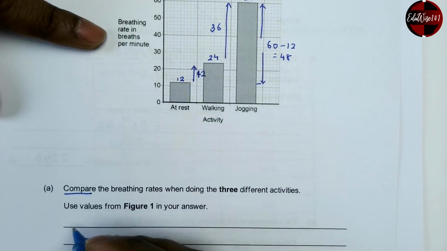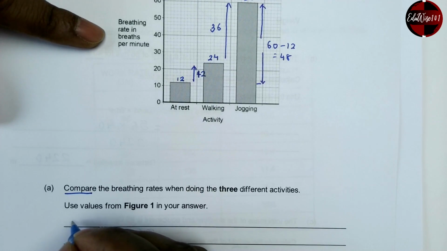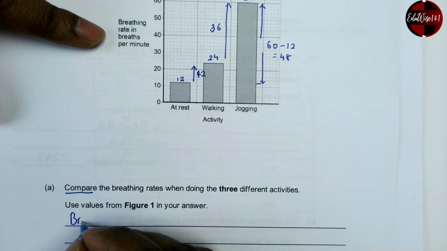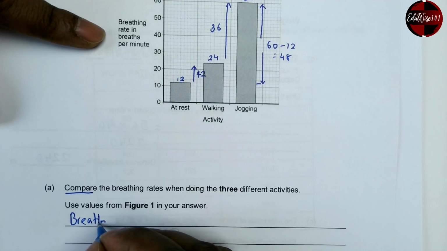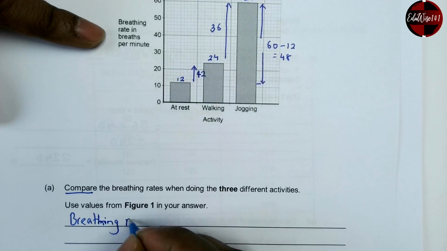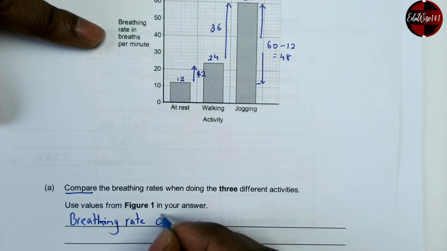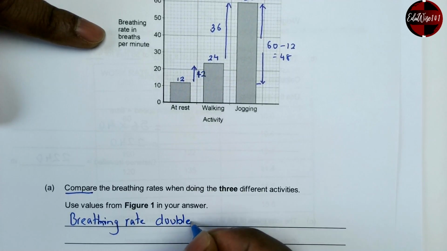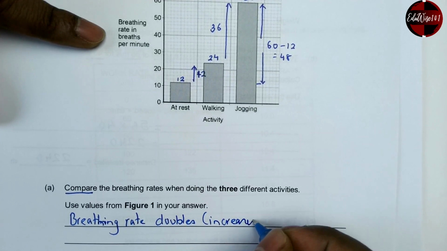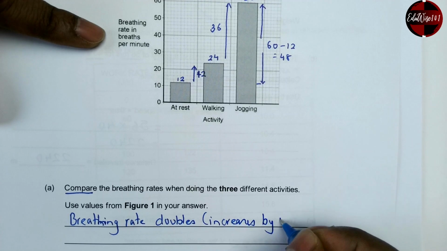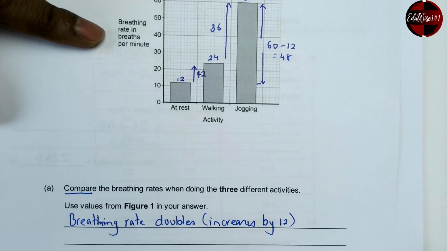So, right, breathing rate doubles or increases by 12, right?